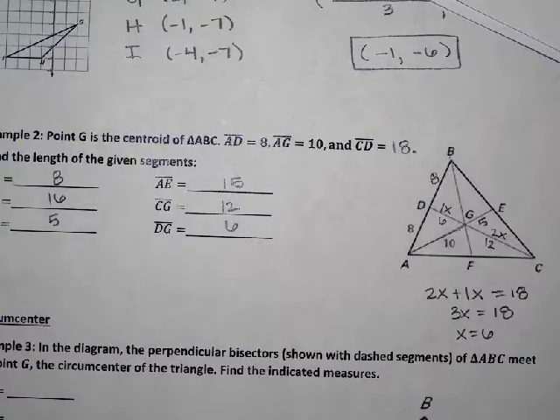Okay, next we have the circumcenter. So go ahead and take your old notes, turn the page, and look at the circumcenter.